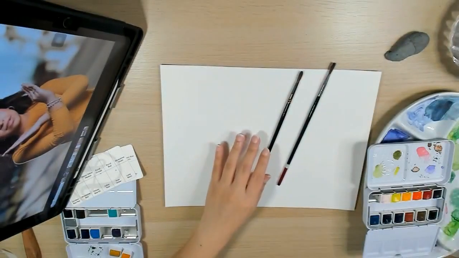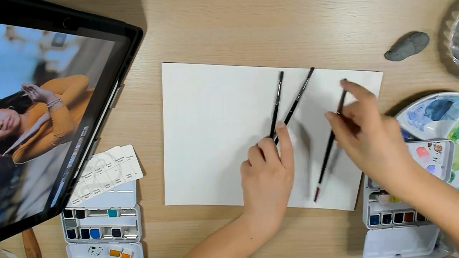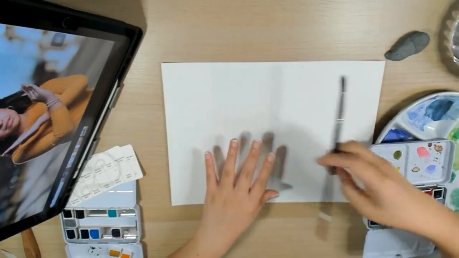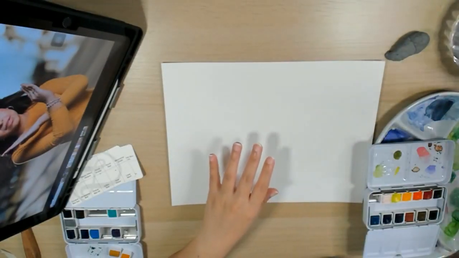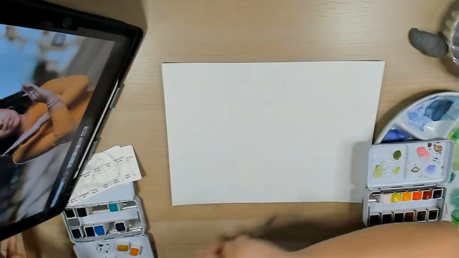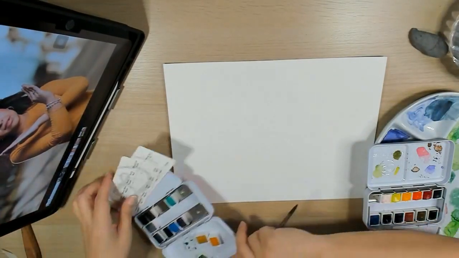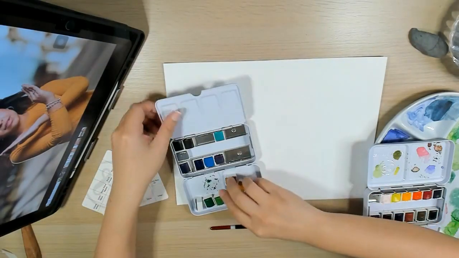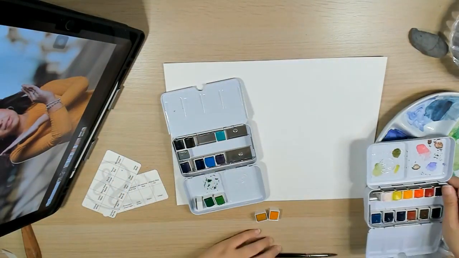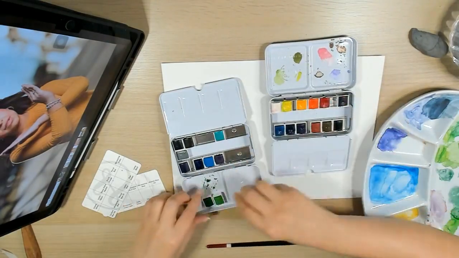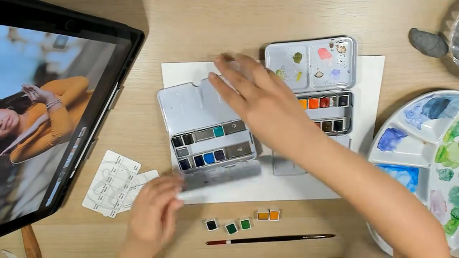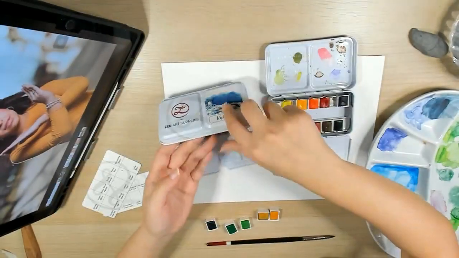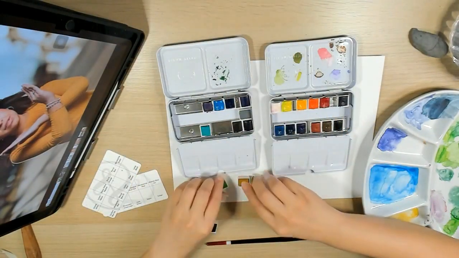Let's try mixing skin tones with the colors that we have. I will be using from 2 sets. Earlier you saw the Classico, and now I have my Vista palette. This one has the yellow ochre, which I want.